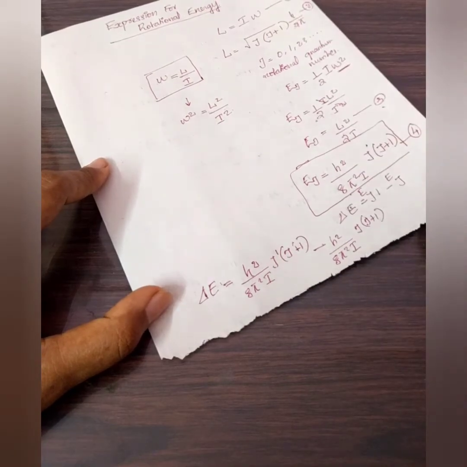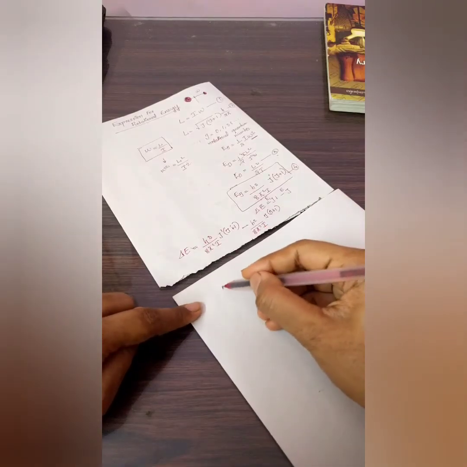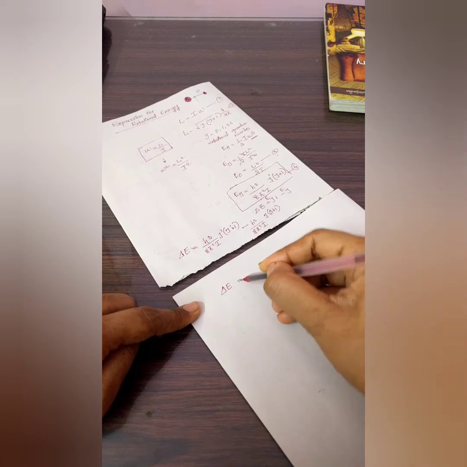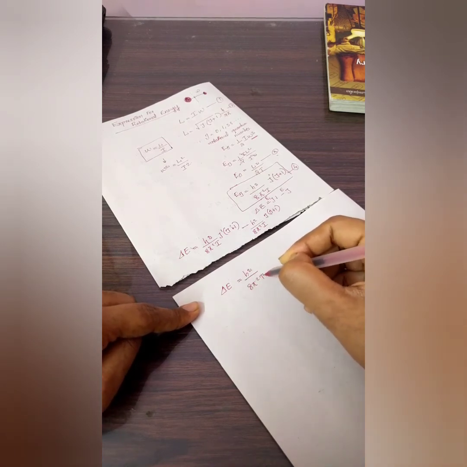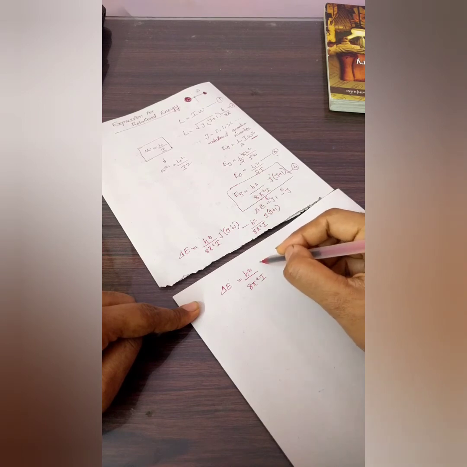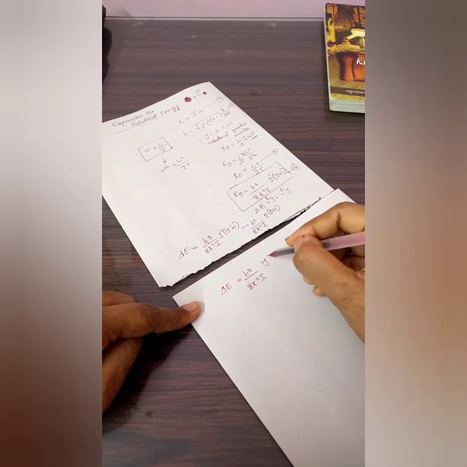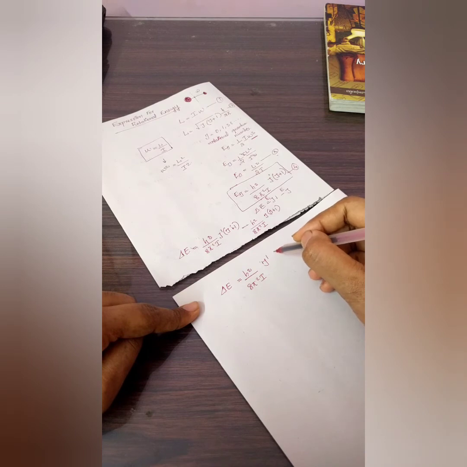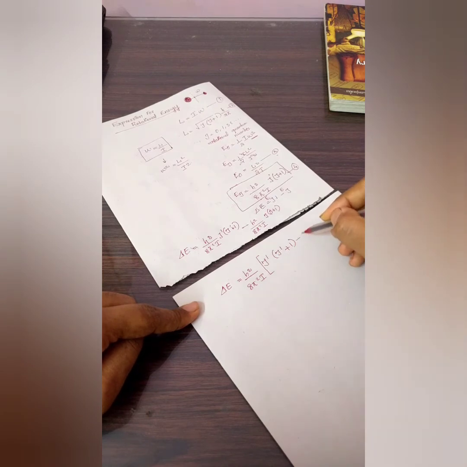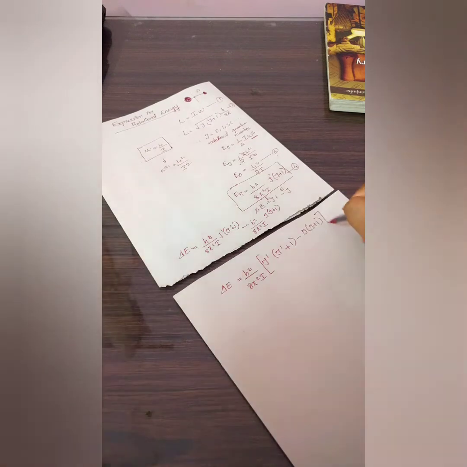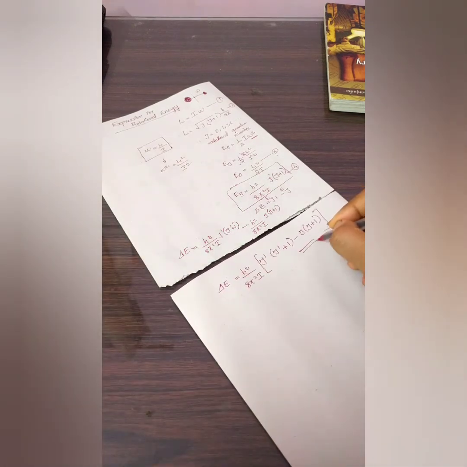Upon taking the common terms outside, our expression of delta E will be h square divided by 8 pi square I, into j dash into j dash plus 1, minus j into j plus 1. So we are done with this.